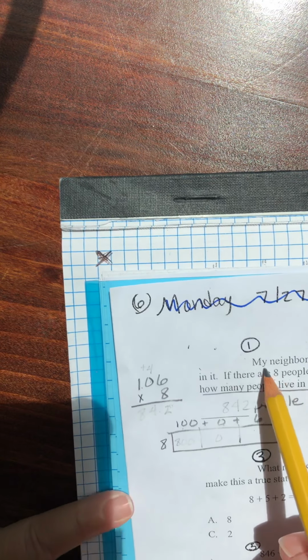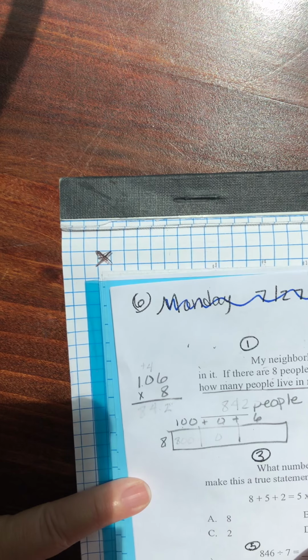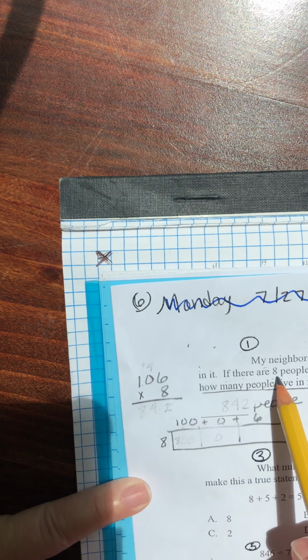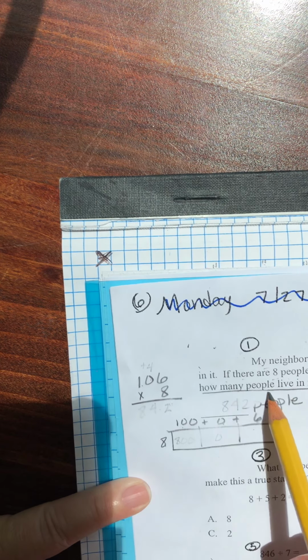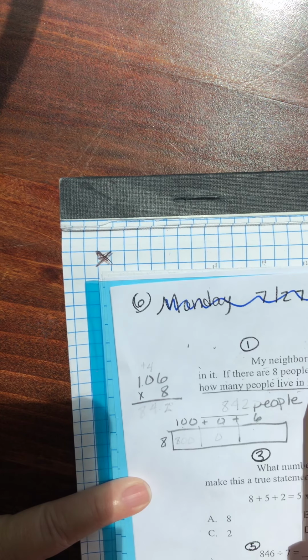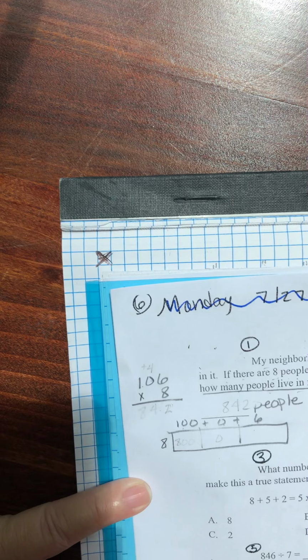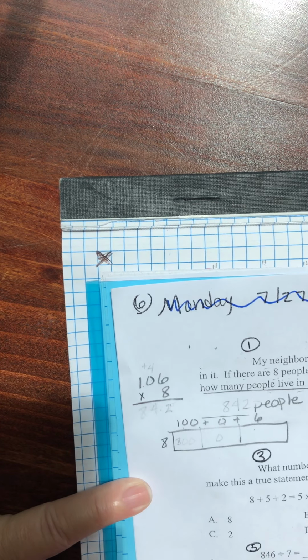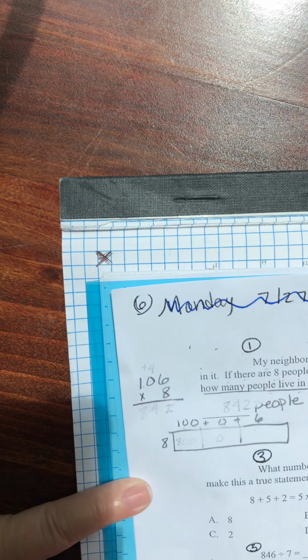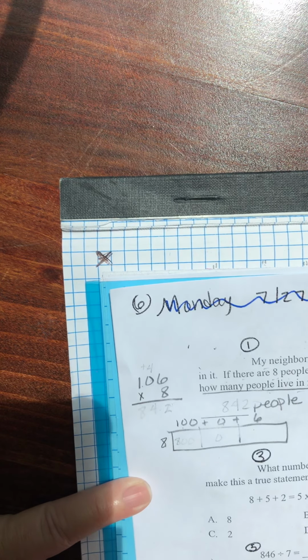Problem number 1. My neighborhood has 106 houses in it. If there are 8 people living in each house, how many people live in my neighborhood? I actually made a mistake when I first did it, so I had to redo it. So I drew my houses here. So here's 1 house, 2 houses, 3 houses, 4 houses, and I need 106. So I just do my arrow to show that I need 106 houses. I'm not going to draw 106 houses.